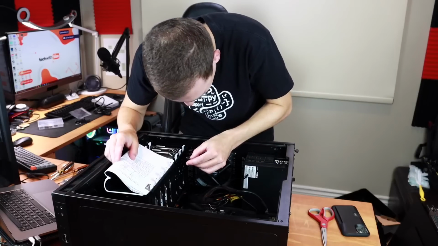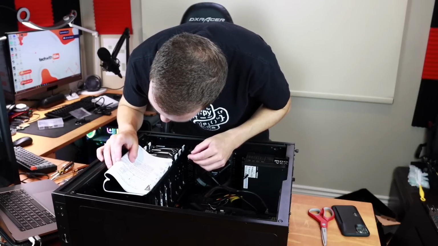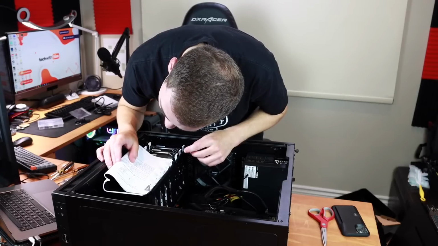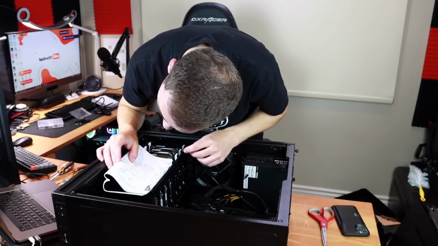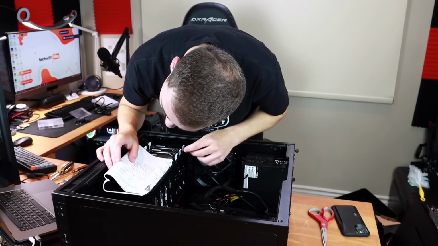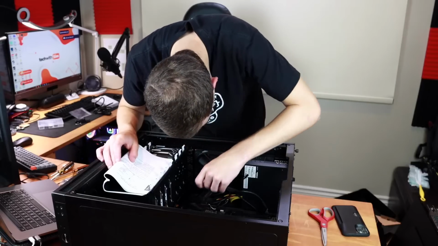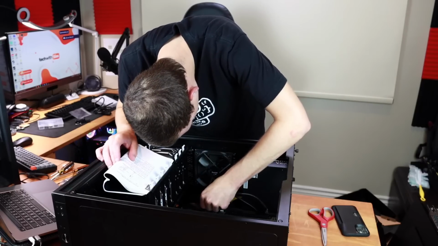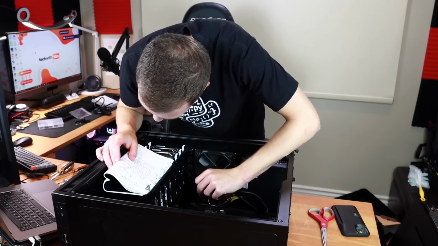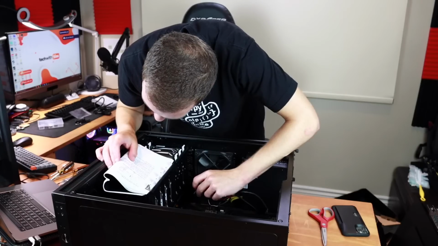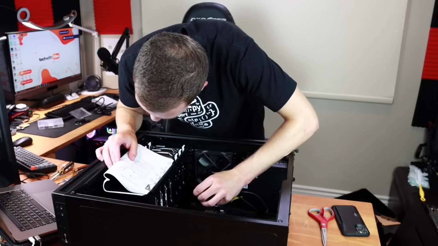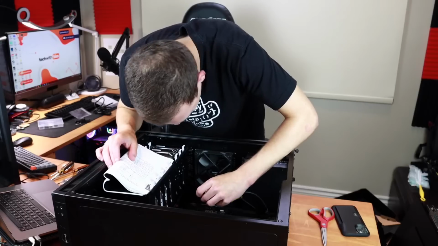What is this one? Power switch. That's going to be an important one to get right. Why does it not say switch? Power switch. Ground. There we go. Got it. And positive is going to go power button.